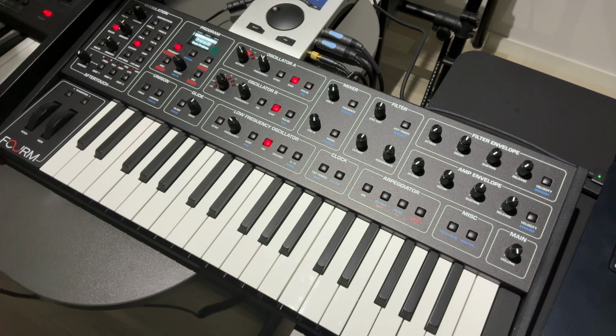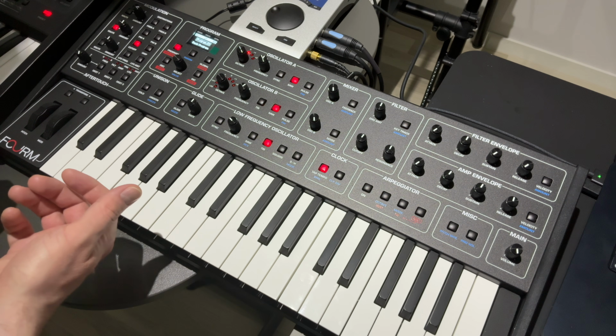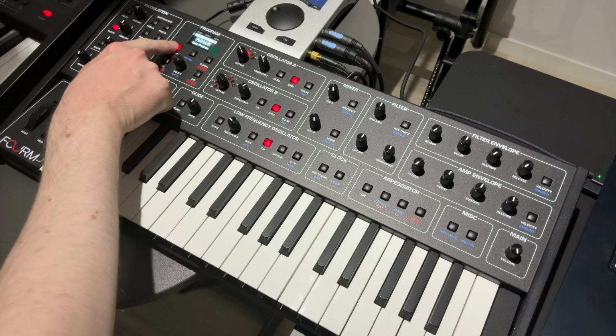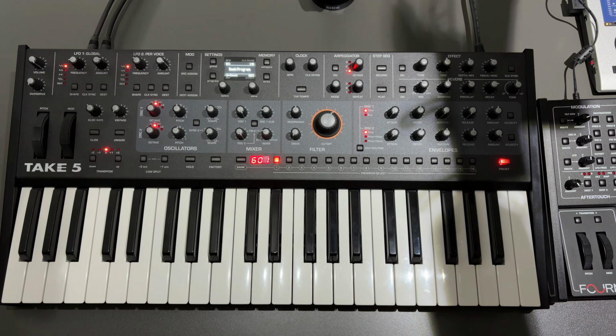And I think that another thing that is important to compare now is the contour generators. And I think that we are going to go back and reset the patches on both synthesizers to initialize patch now.